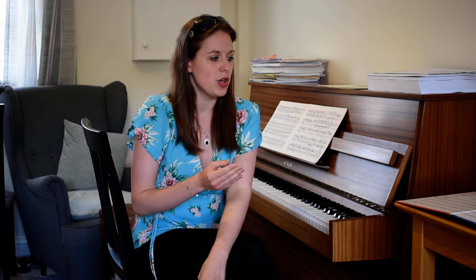Reading music is like learning to read another language. It's kind of like learning to read something completely different, like Greek or Chinese, or an alphabet which is completely different to our own. So today I'm going to go through how to work out what the different letters are, the different note names, and how to recognise those on the page.